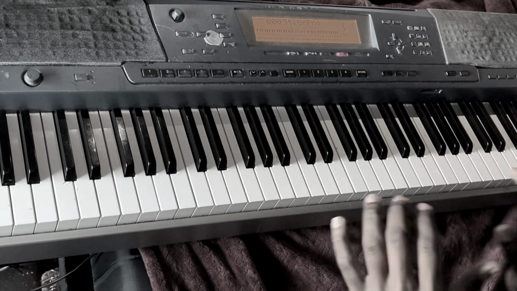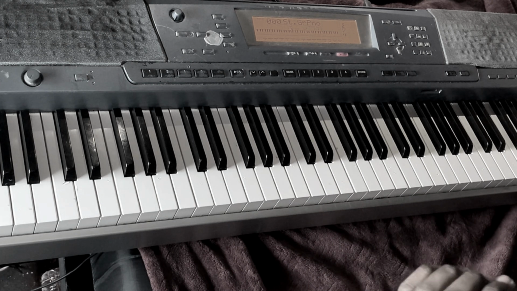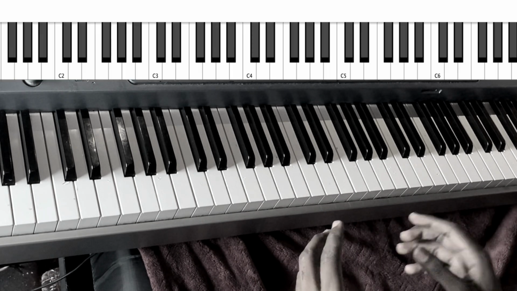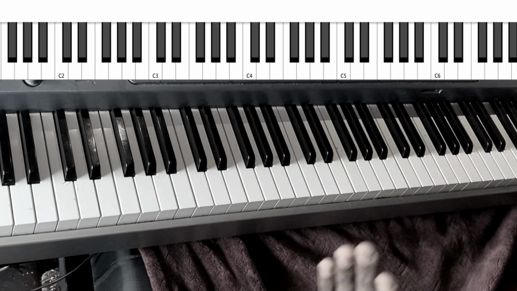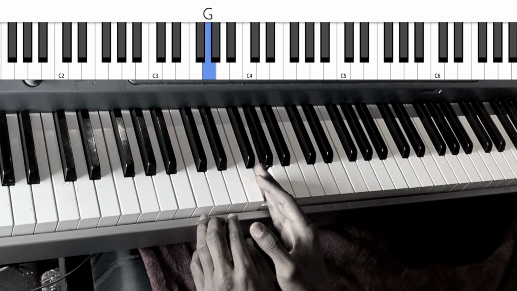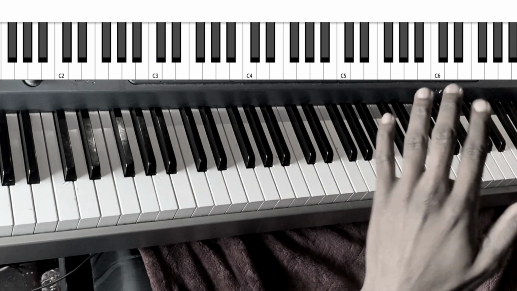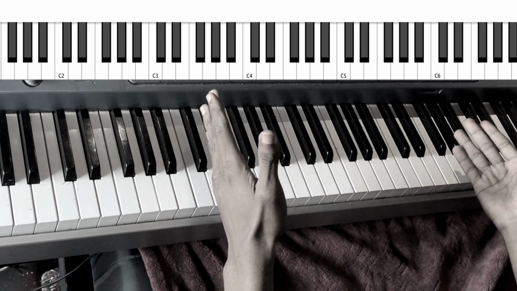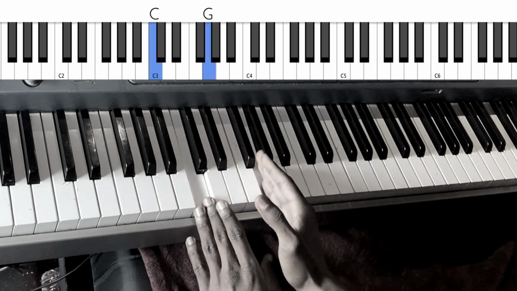So here's the most important thing you need to know about passing chords. There are two words, tonic and dominant. Or if you don't want to use these words, you can say 1 and 5.